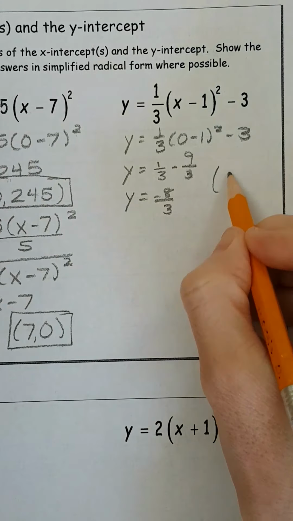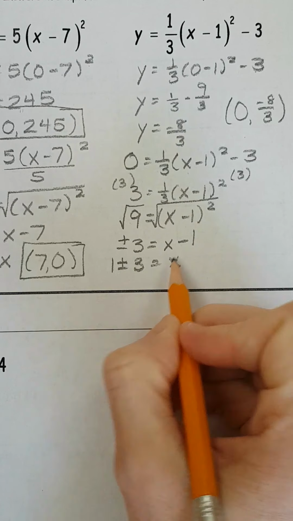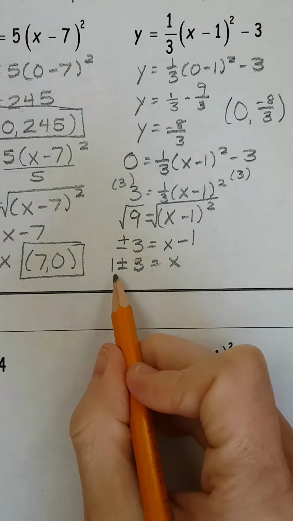And now when we get here, we take the square root of both sides. This is where we want to remember the plus and minus 3, x minus 1. And I always suggest to students to bring that over, because you have to do 2 calculations. This one has 2 x-intercepts, right? So 1 plus 3 is 4, and 1 minus 3 is negative 2. And so we have 4 and 0, and negative 2 and 0.